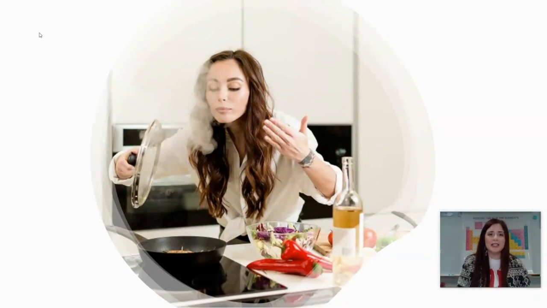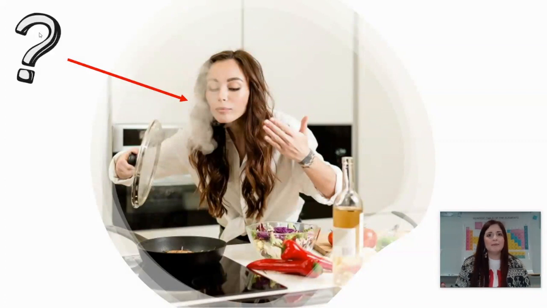So if you look at this image, you see this woman and she is smelling whatever she has made. And you see that little cloud of smoke that's there. It's not actually smoke, but it's vapor. And what is it that's inside of that vapor that allows for us to smell all of these delicious or not delicious smells that you can produce in the kitchen by cooking via primarily the Maillard reaction, which we've already talked about.